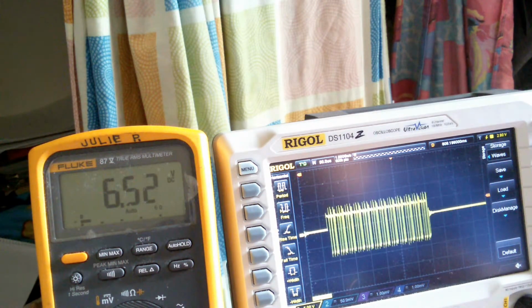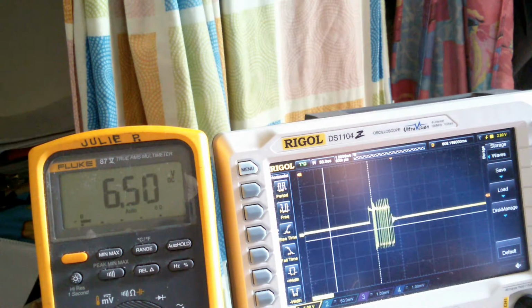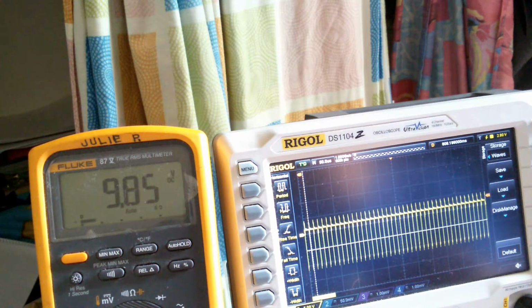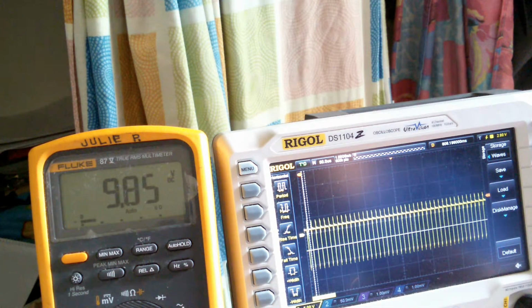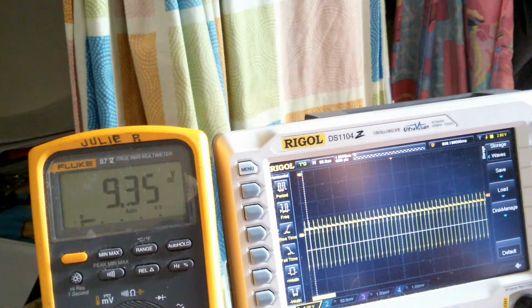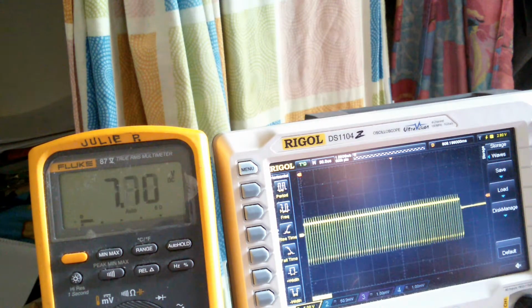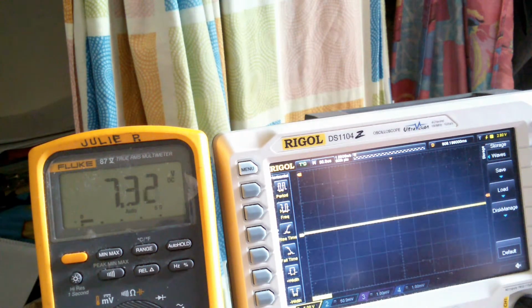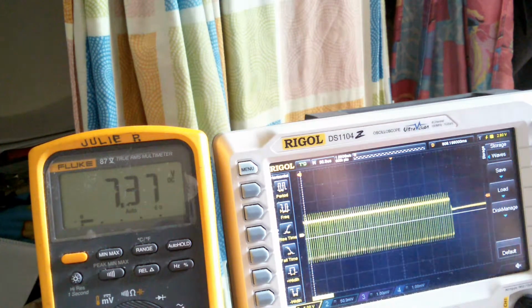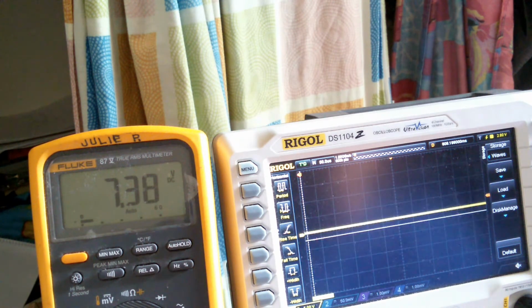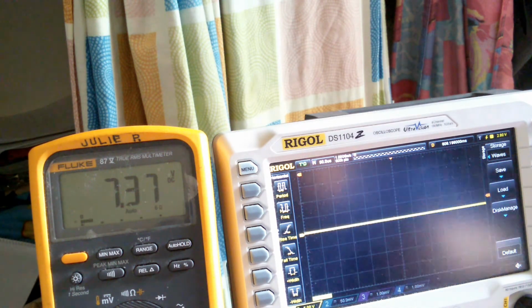I'll reduce the voltage now. Okay, it stays at 6 volts. I'm going to reduce it more, and then increase. Look at the activity of the inductor. If we try to maintain the output voltage at, let's say, 7 volts, look at the activity of the inductor. It's pulsing after some time just to maintain the output of 7.36 volts. Okay, that's all. Thank you. I hope you like it.